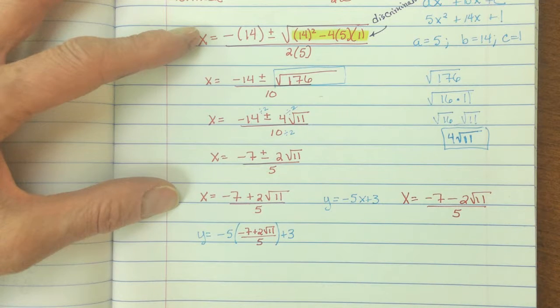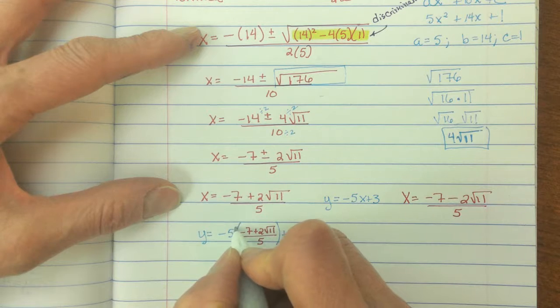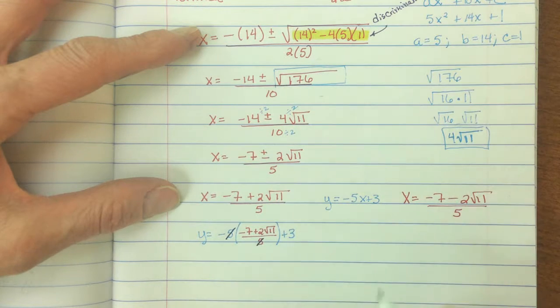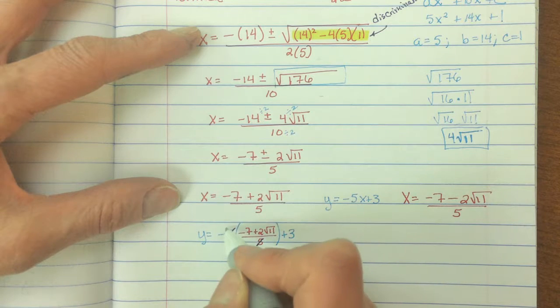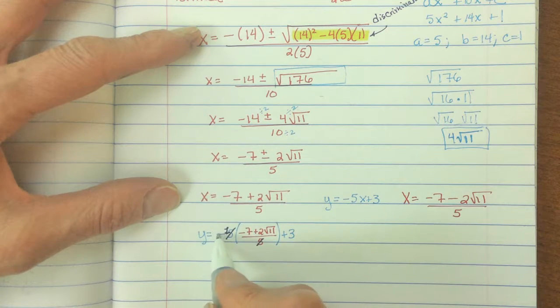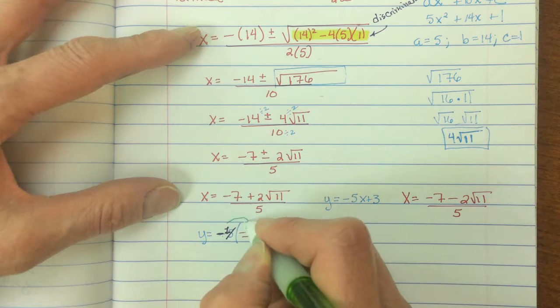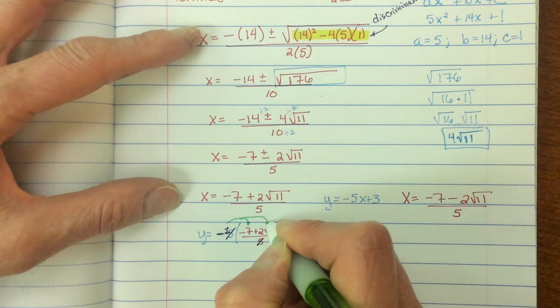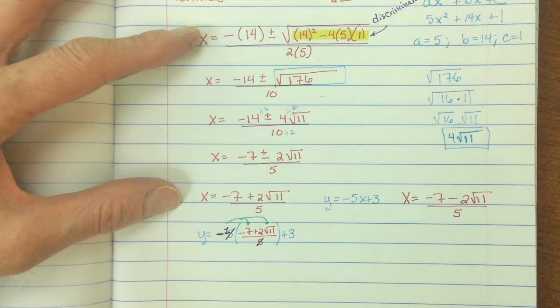Well, here we have 5 divided by 5. Well, that's great because 5 divided by 5 makes that turn into a 1, and I no longer have a fraction. Now I just have to distribute in this negative 1 right here. So when I distribute in that negative 1, that's going to change all the negatives to a positive.